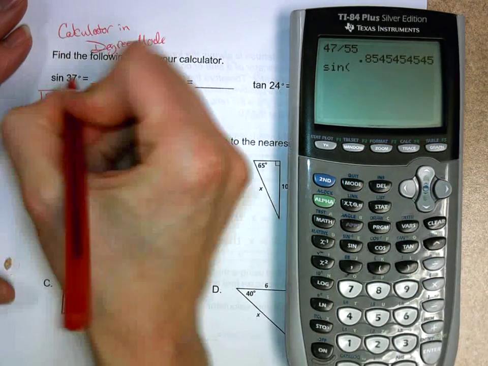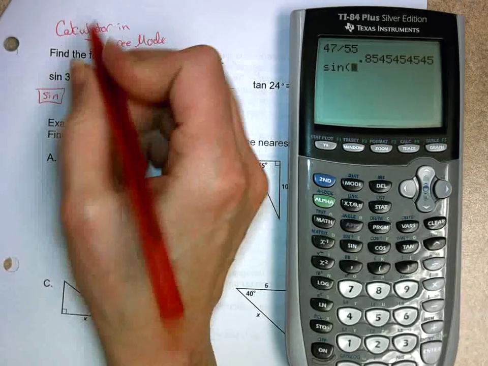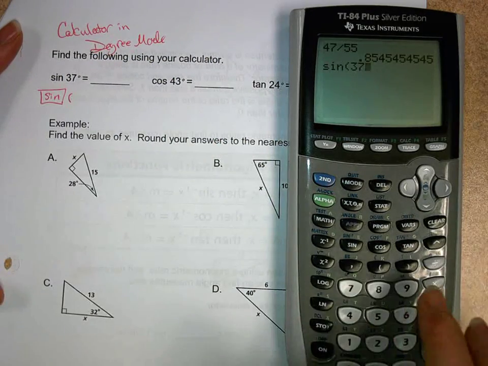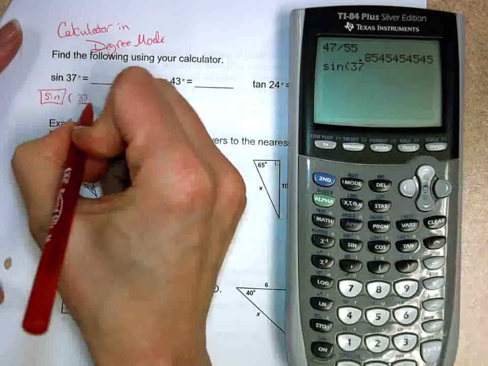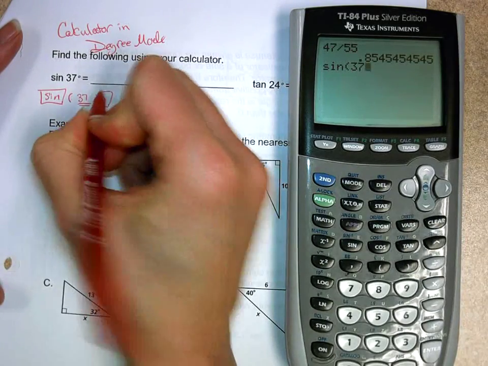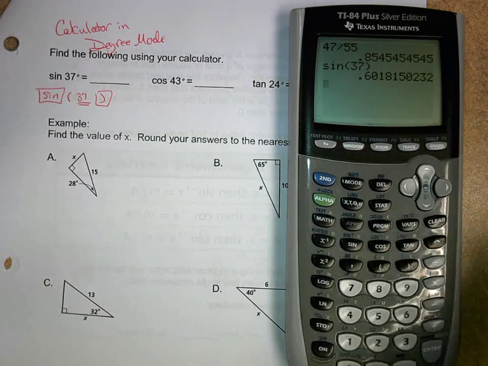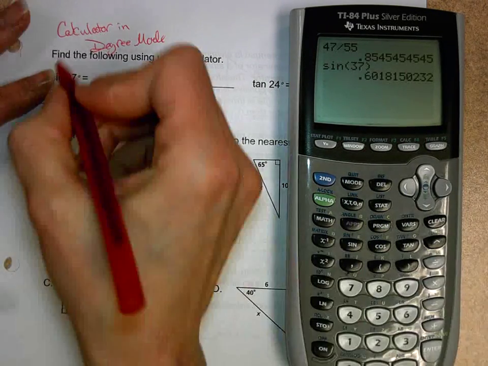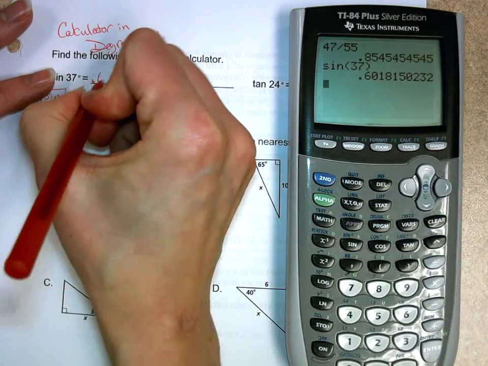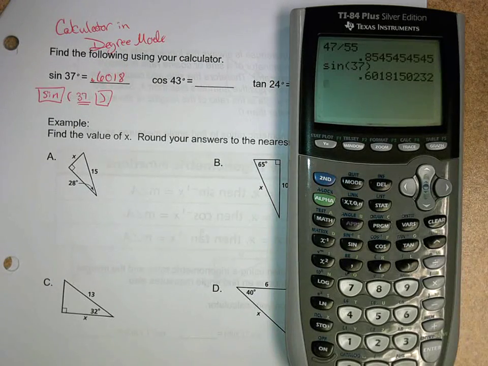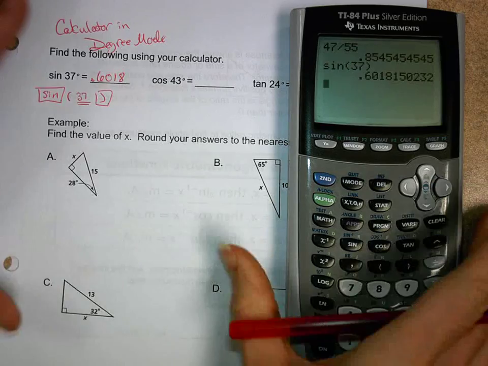So you have your sine key, and then you should have a parenthesis. If it doesn't automatically show up, put it in. You plug in your angle, which is 37 degrees, put a close parenthesis, and hit enter. Let's go to 4 places after the decimal: 0.6018. Now make sure you know how to do that on your calculator so you get that decimal. That decimal is just the decimal representation of its ratio.